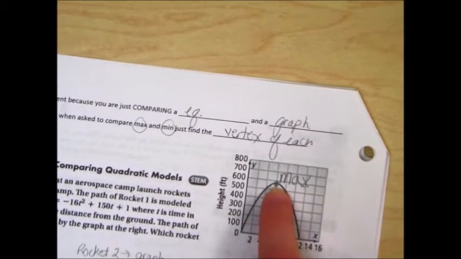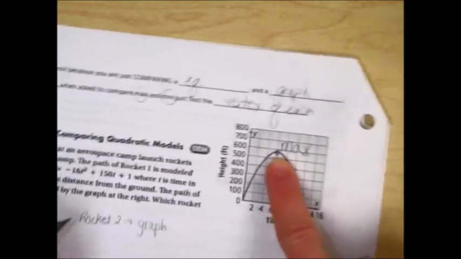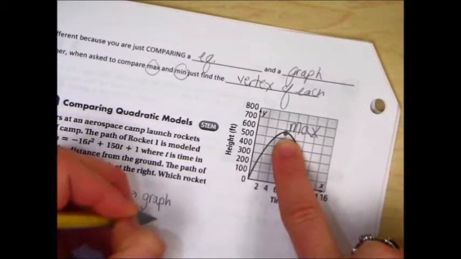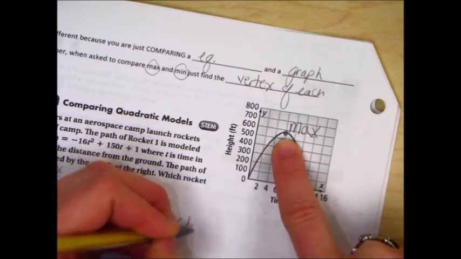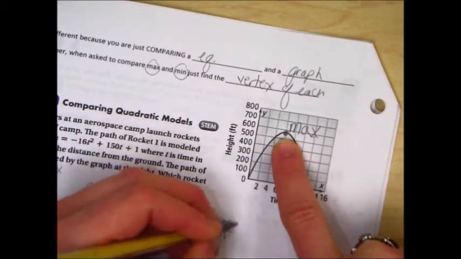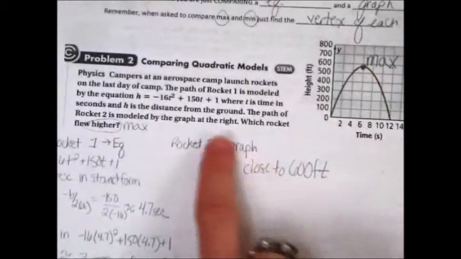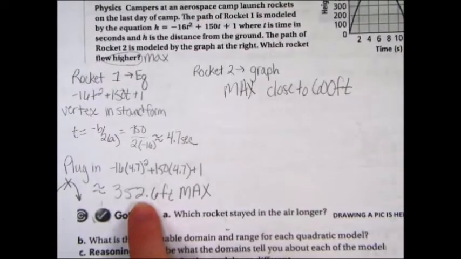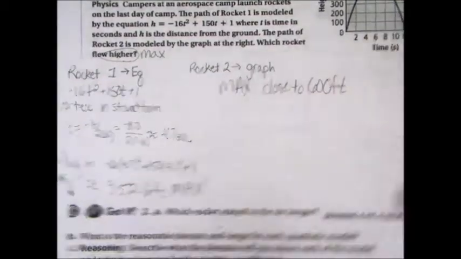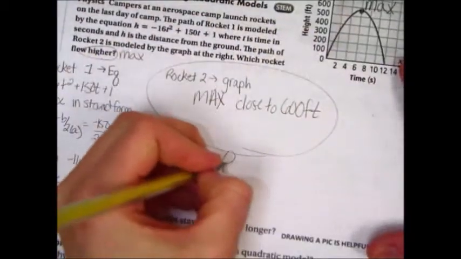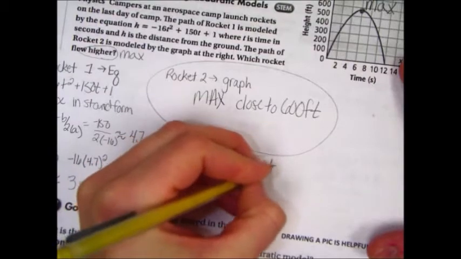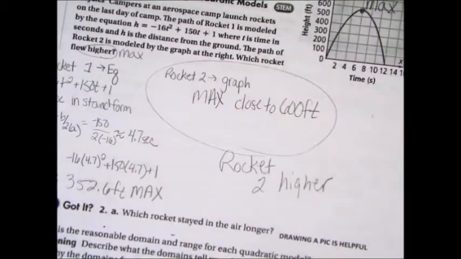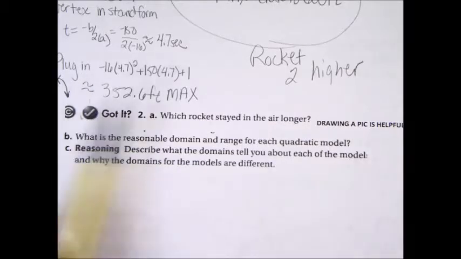So we can notice that it's pretty gosh darn close to 600. So we can say that the max on this one is close to 600. So if we take a look at our question, it says which one flew higher? Clearly, if this one was only at 350 and this one's at 600, we can say rocket 2 definitely went higher. All right, and got it, number 2.